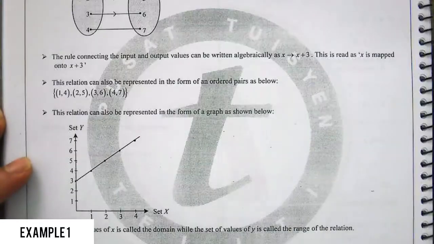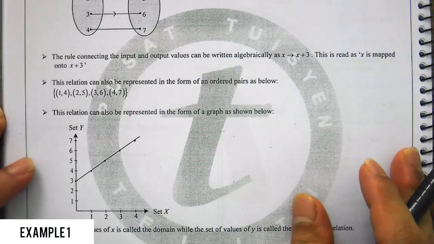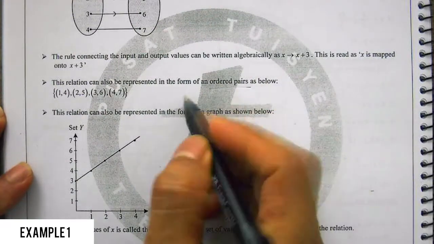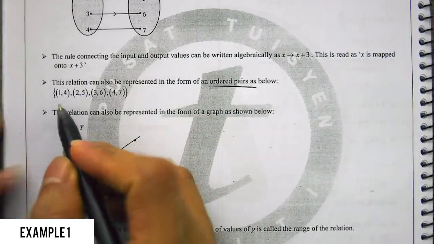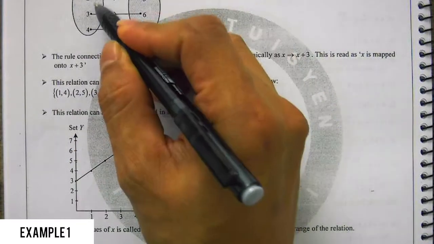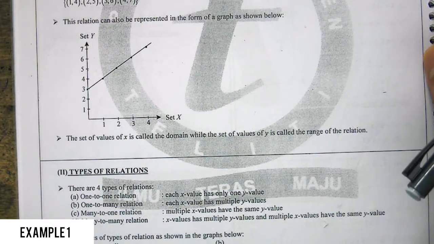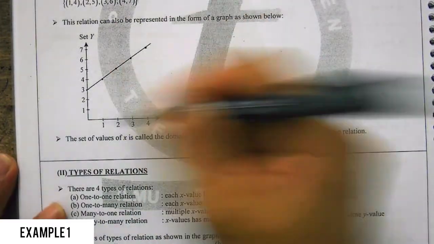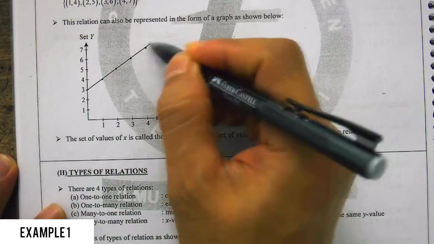Now we can use what we call ordered pairs to represent this data as well. Ordered pairs are written in the form of coordinates, x followed by y. So 1 to 4, 2 to 5, and so on. And number 3, we can also use a graph method. If we plot it on the x and y axis, it looks like a straight line can join them together.